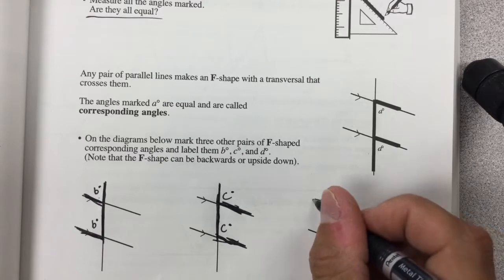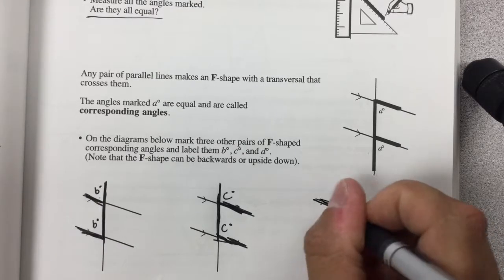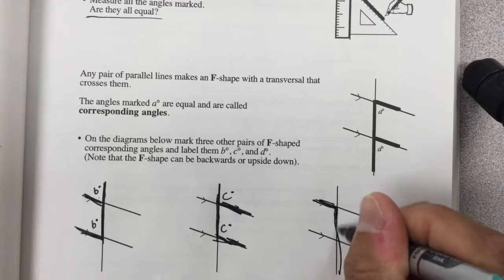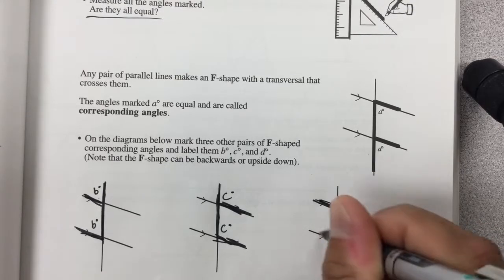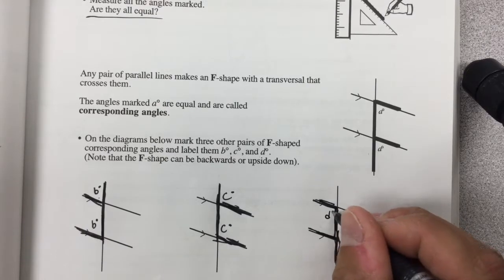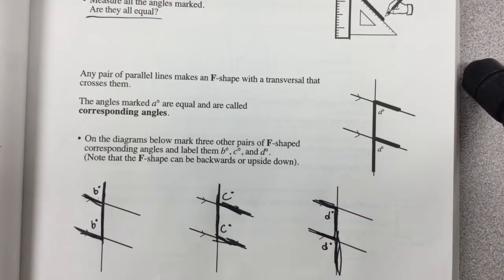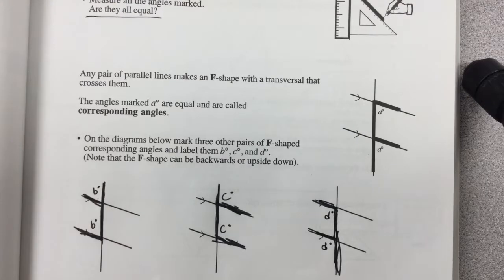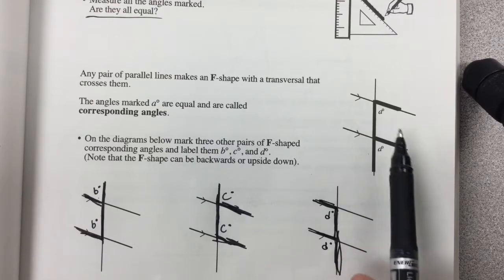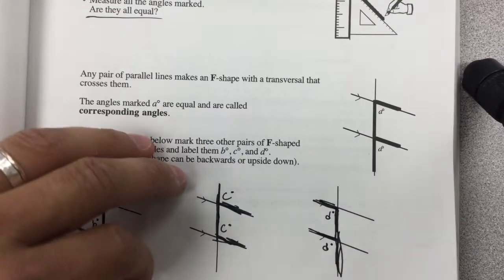And then on this last one, if I just do a mirror image of this up here, my angles are going like this. And this would be my last one. So those are our F-shaped corresponding angles. And remember that corresponding angles all equal each other. If I were to take the protractor to these, just like this previous angle, angles A, they're going to equal one another.